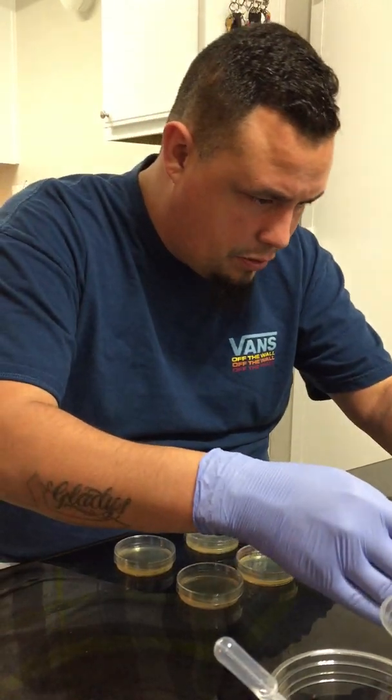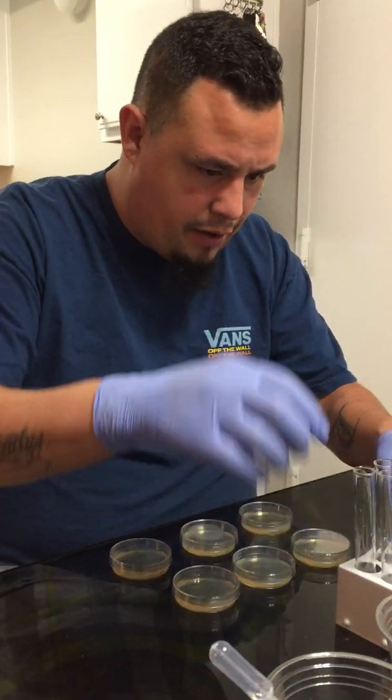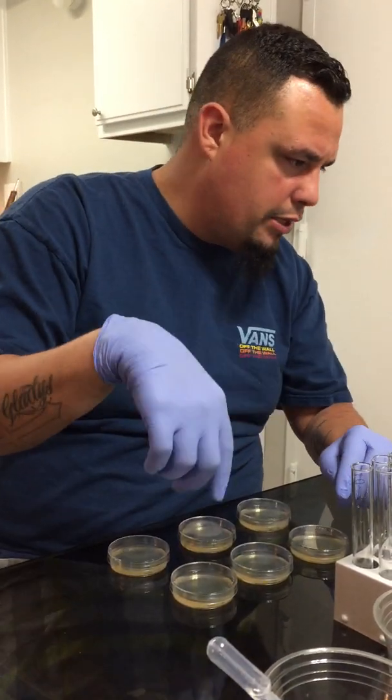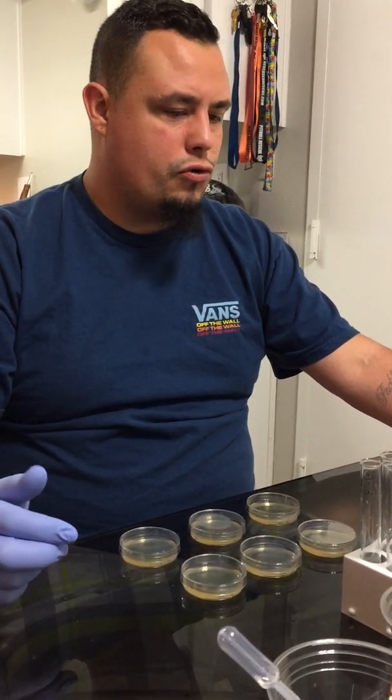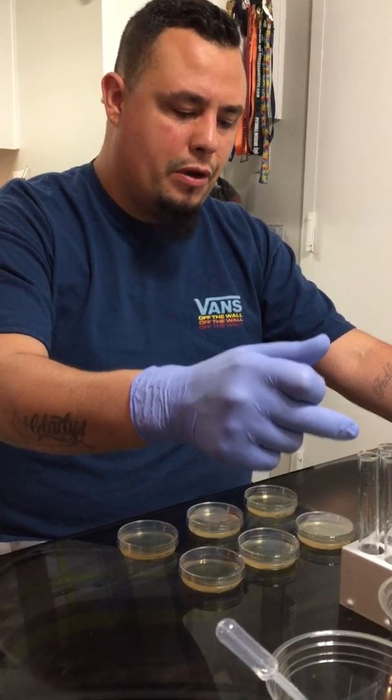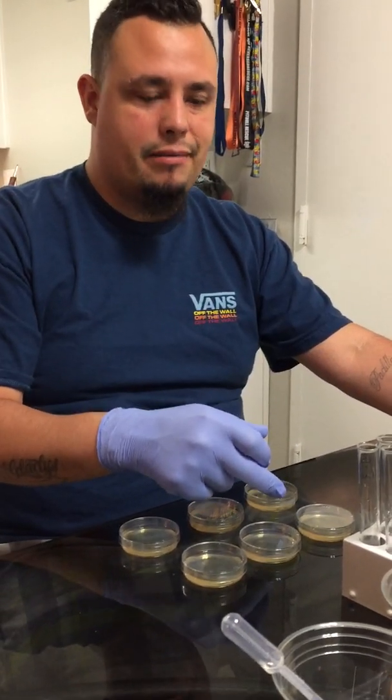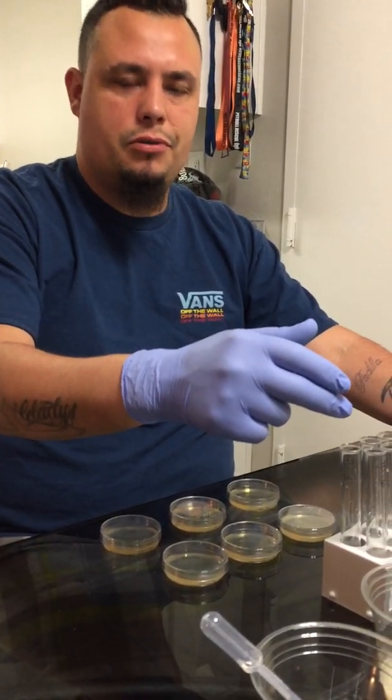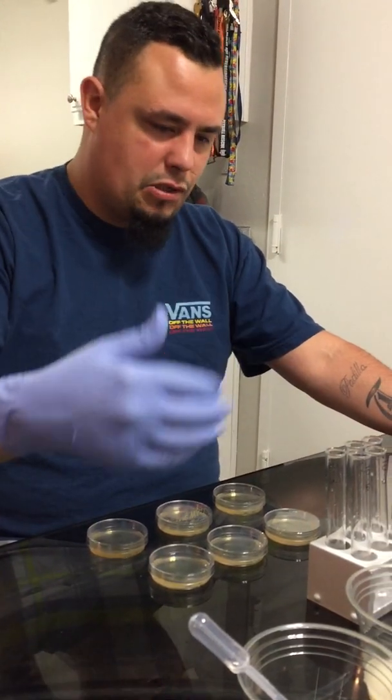What we're going to do is add from 1 to 1, 2 to 2, 3 to 3, 4 to 4. We're going to pipette 0.125 mLs, which equals out to about 4 drops. So we're going to do 4 drops from the number 1 tube into the number 1 plate. Then we'll do 4 drops from the number 2 tube to the number 2 plate, and so on.